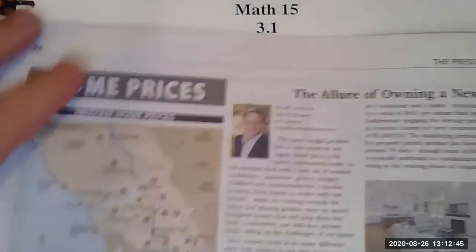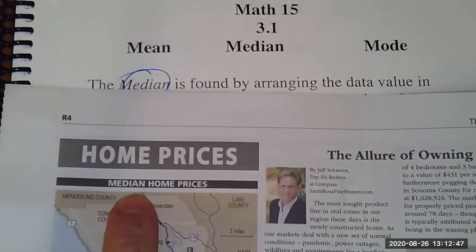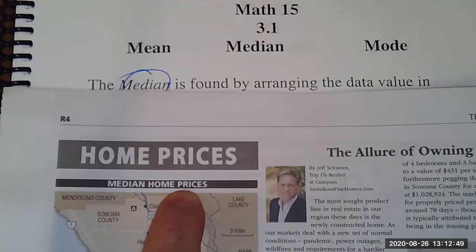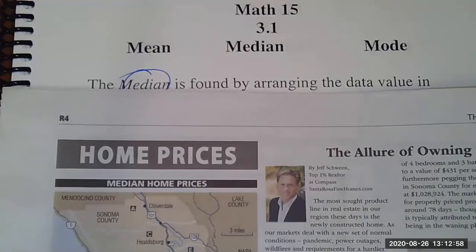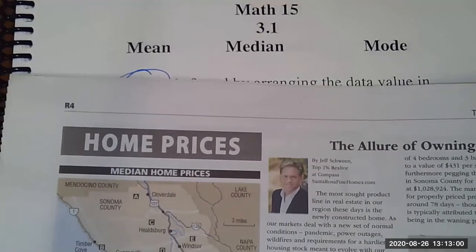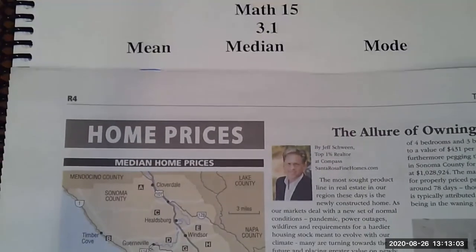So look, this is on Sundays. Median home prices. The real estate company always uses median as their average, not the mean. The reason why they use the median is because the median is not sensitive to extreme values. That's in your textbook too. The median is not sensitive to extreme values. The mean is.